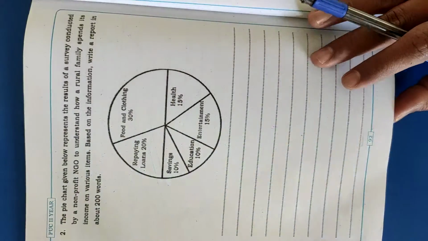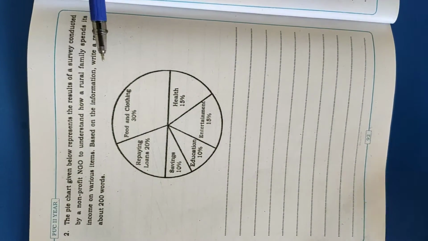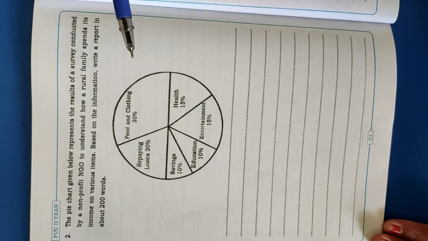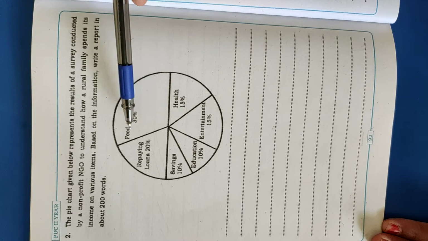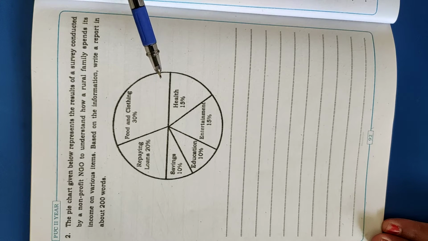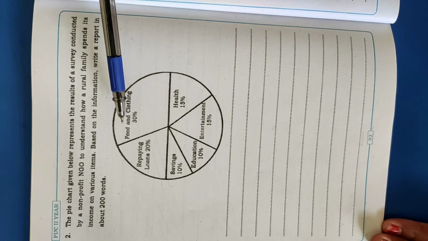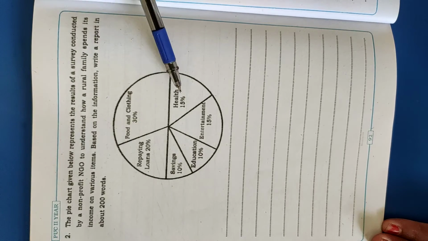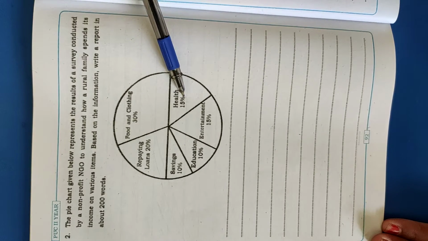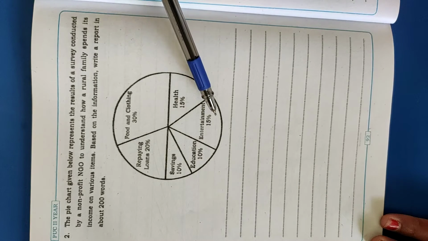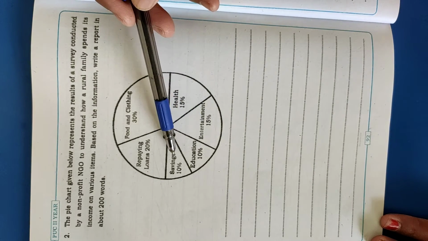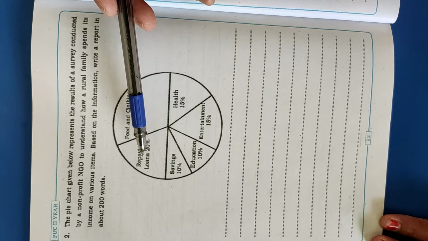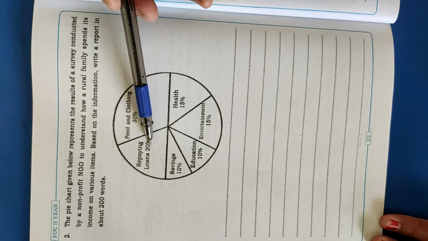And this is a pie chart. Sometimes the information is given in a pie chart. According to this diagram, you have to explain the things in your words: food and clothing 30%, health 15%, entertainment again 15%, education 10%, savings 10%, repaying loans 20%.